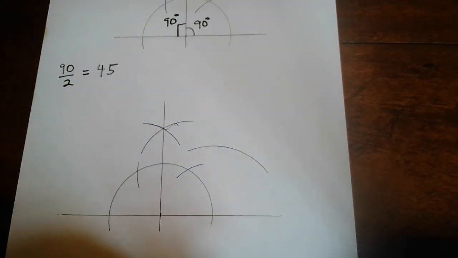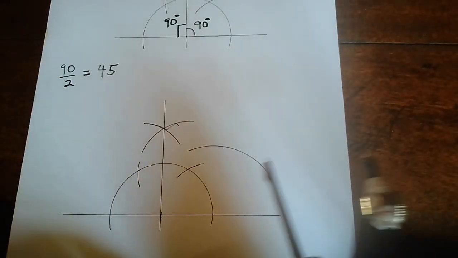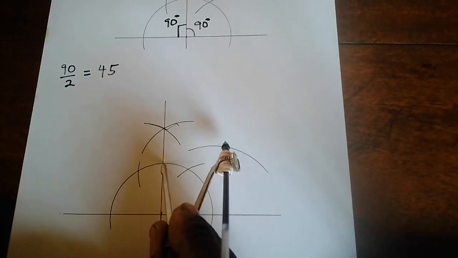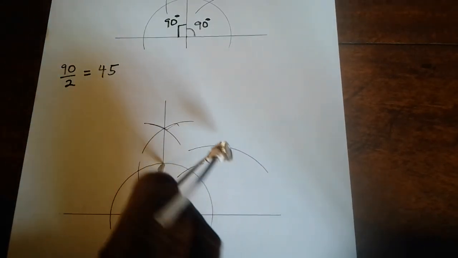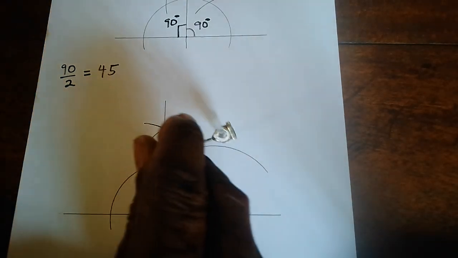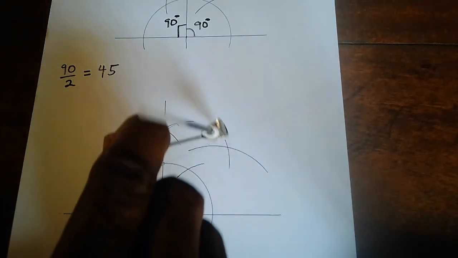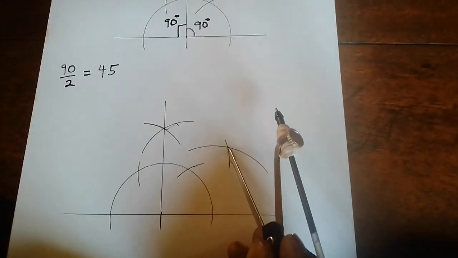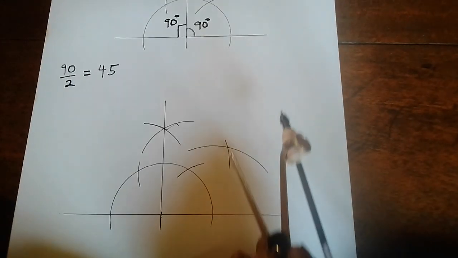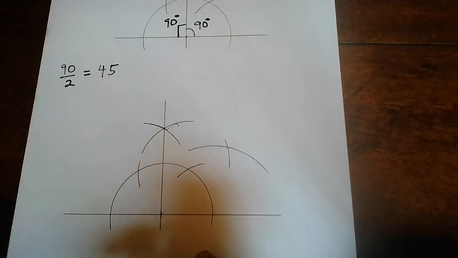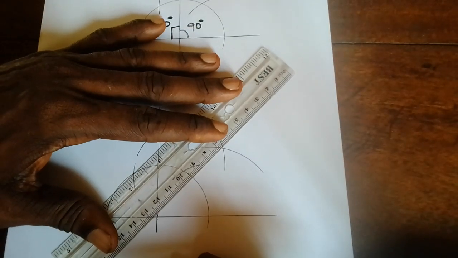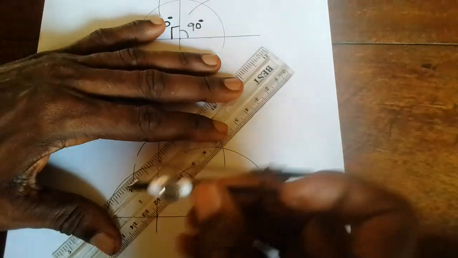Then, without changing the radius, you place it at the other end and strike another arc. The point of intersection of these two arcs and this center, you join together with a straight line.